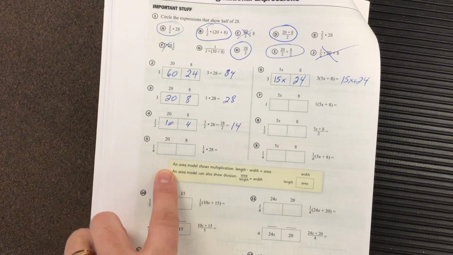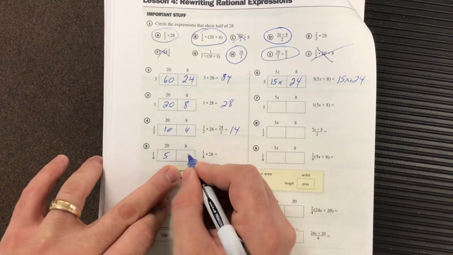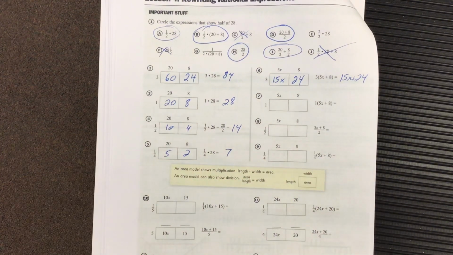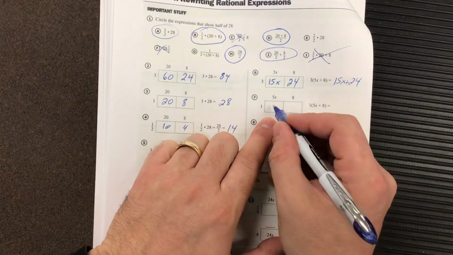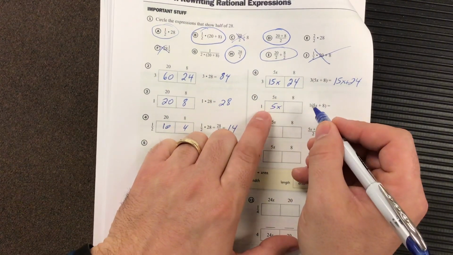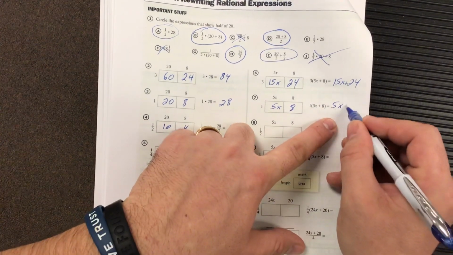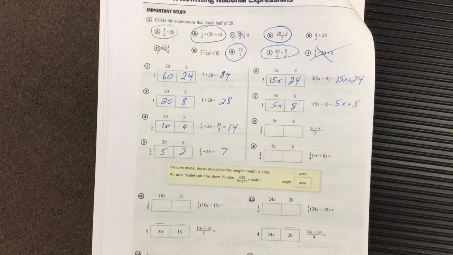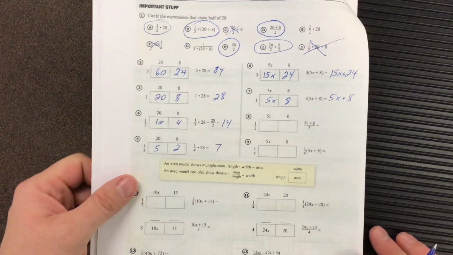Kira, a fourth of 20, or 20 divided by 4. 5. And the same for 8, 2. Total, 7. Good. Mel, 5x times 1. 5x will equal 5x. 1 times 8. 8. Combine them. 13x. Nope, can't combine them because they both don't have an x, so they are unlike terms. So you've got to just leave it as 5x plus 8.